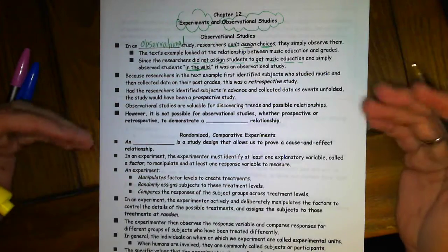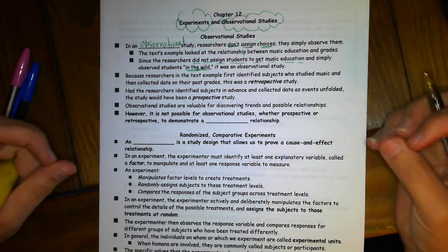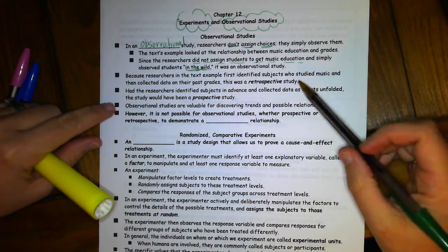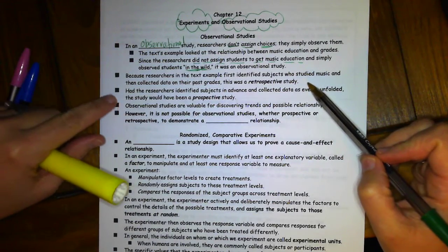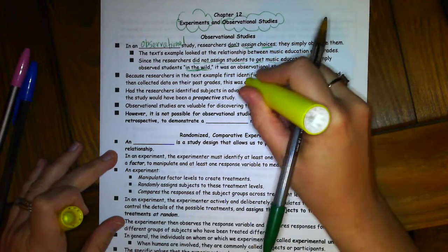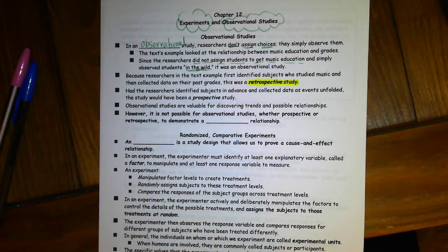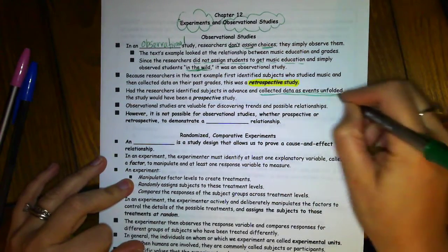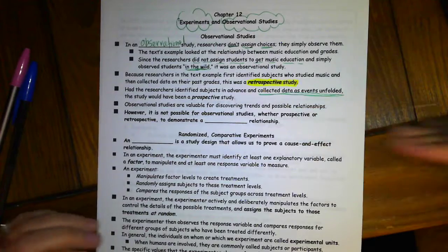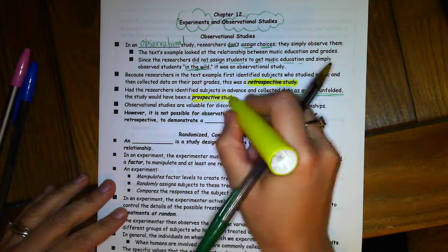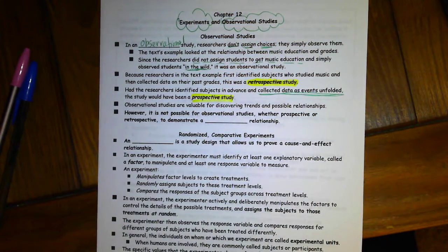In an experiment, which we'll talk about in this chapter, you control, manipulate what's going on. Because the researchers in the text example first identified subjects who studied music and then collected data on their past grades, this was a retrospective study, meaning they looked at data that already occurred. Had the researchers identified subjects in advance and then collected the data as it unfolded. So if I looked and said, okay, who studies music, and then I watched your grades happen over the next year or two, that would be a prospective study. So we have retrospective and prospective. Those are two vocabulary words you definitely know.